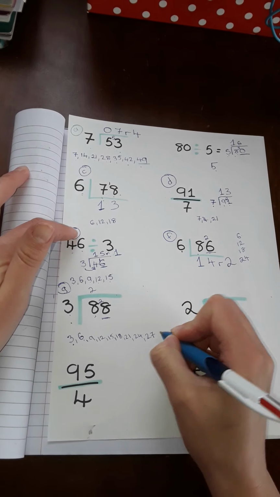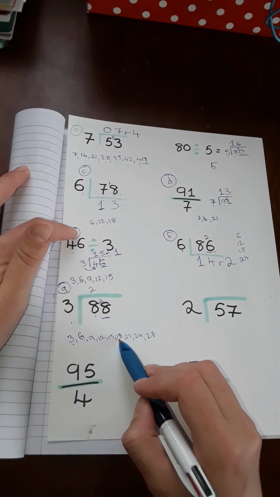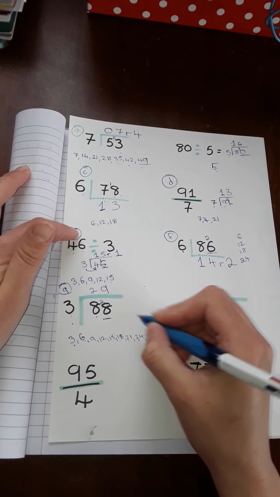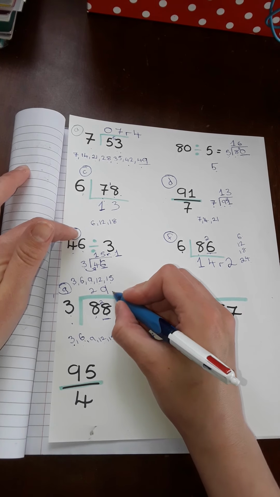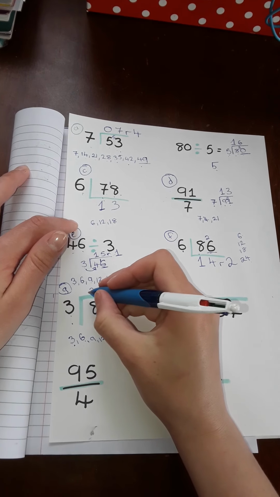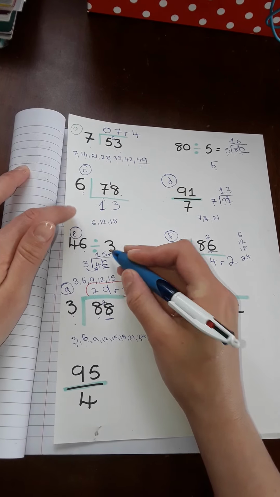I can't go any higher. That is 1, 2, 3, 4, 5, 6, 7, 8, 9. 28 take away 27 will leave me remainder 1. I'm just going to circle that answer because I don't want to confuse with my counting above.